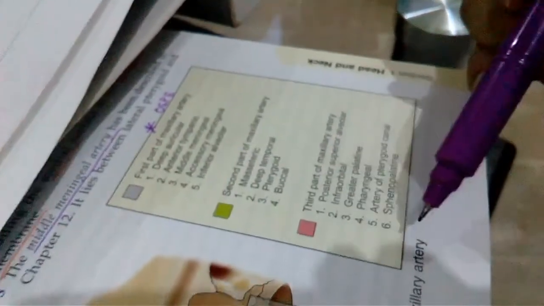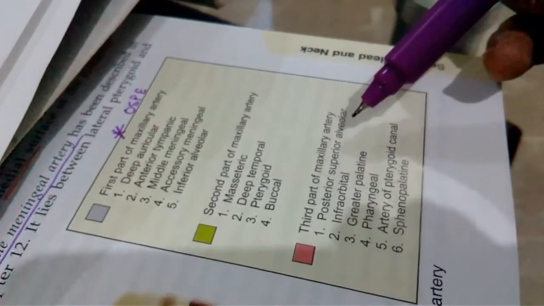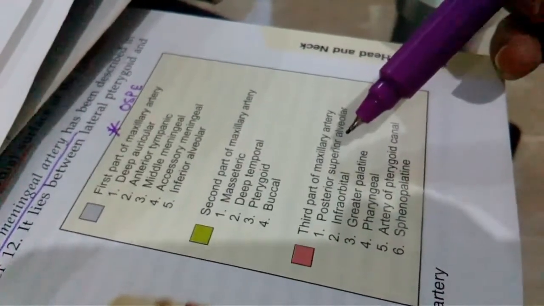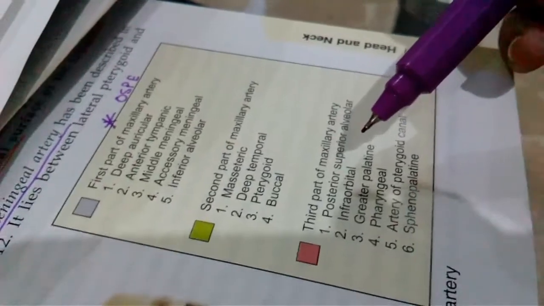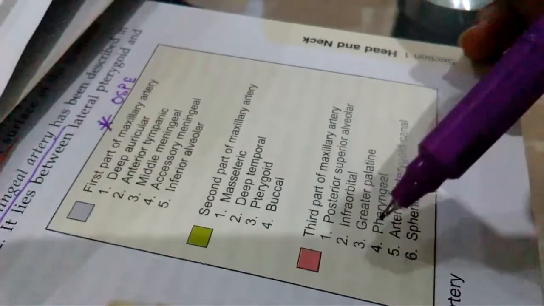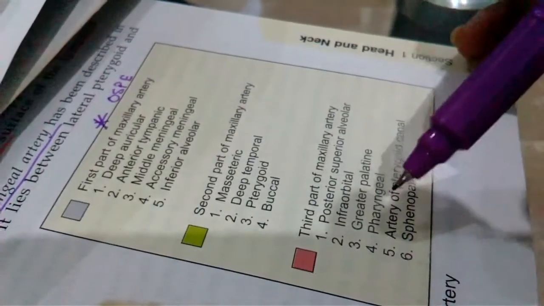Now the third part is quite complicated. It has 6 branches. That is the posterior superior alveolar, which supplies the posterior teeth of your upper jaw, the infraorbital, the greater palatine, pharyngeal, the artery of pterygoid canal, and the sphenopalatine artery.